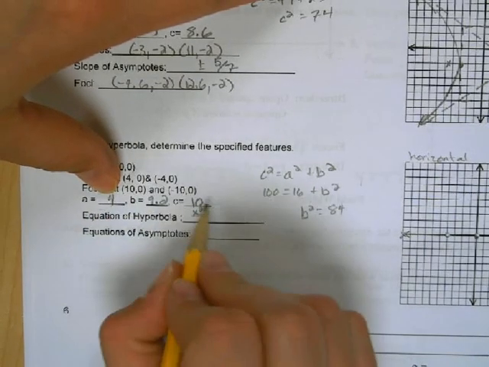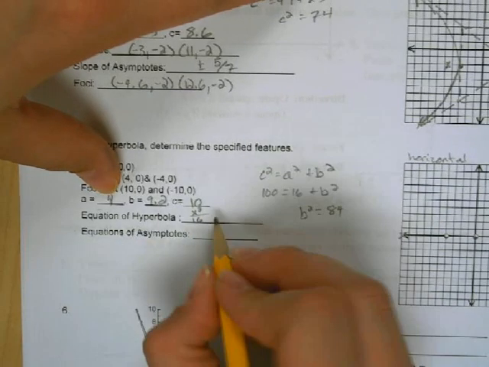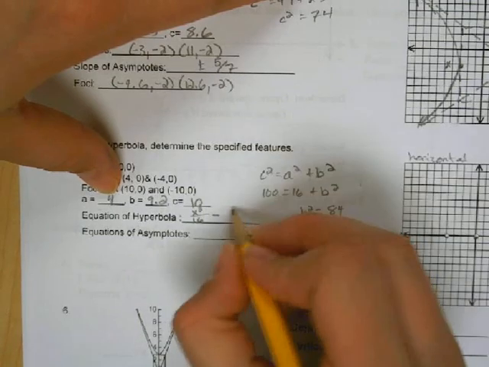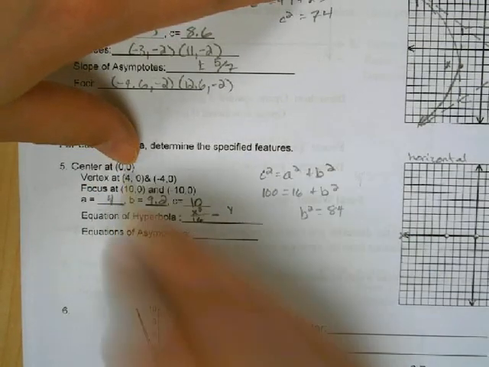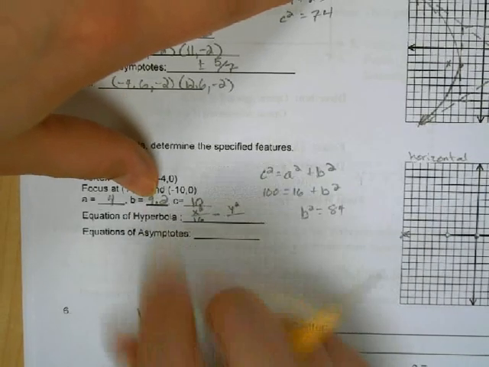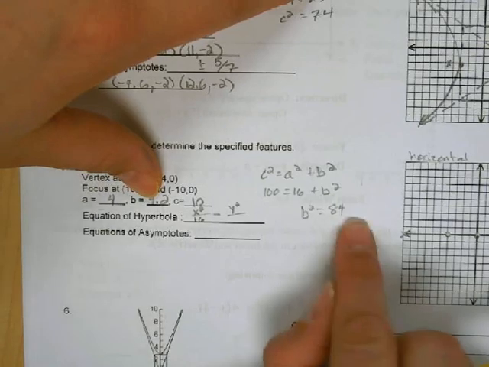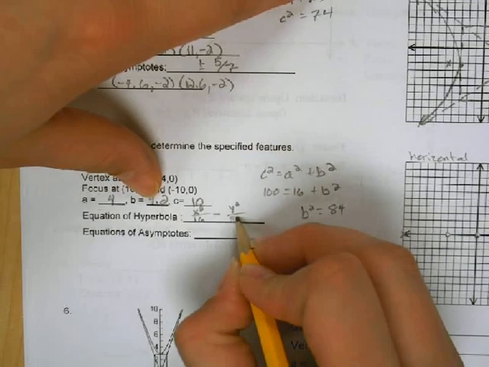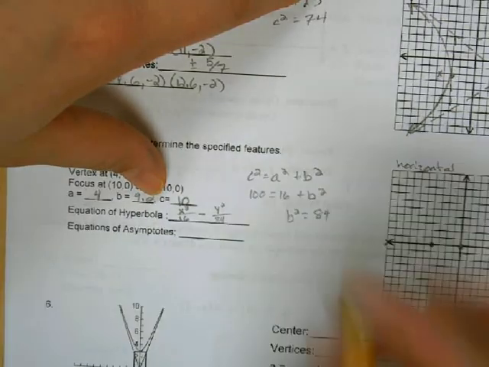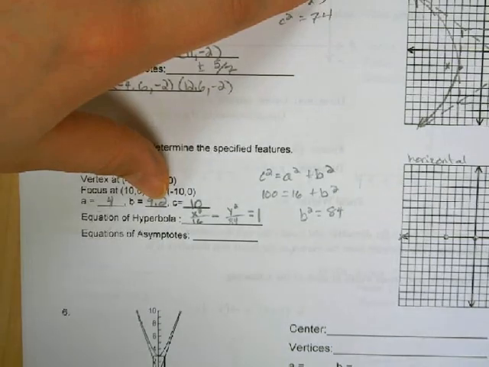Remember, the formula is a squared, so square it, you get 16. It is a hyperbola, so it's got to be a minus sign in between. And then we've got the y. Again, there's nothing added to y, so it's just y squared. And 9.2 squared. Now, don't do 9.2 squared in your calculator. We already know b squared is 84. Before we did the rounded version, we had the full version. So b squared is 84, and hyperbolas are always equal to 1. So that's my equation. It's as simple as that.